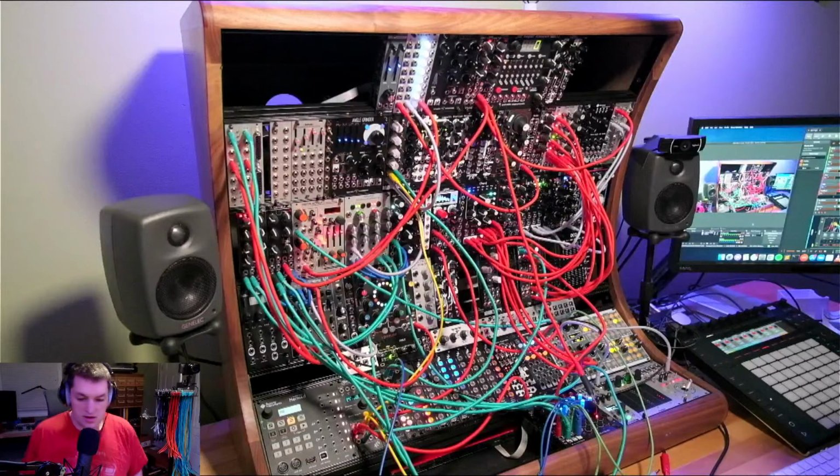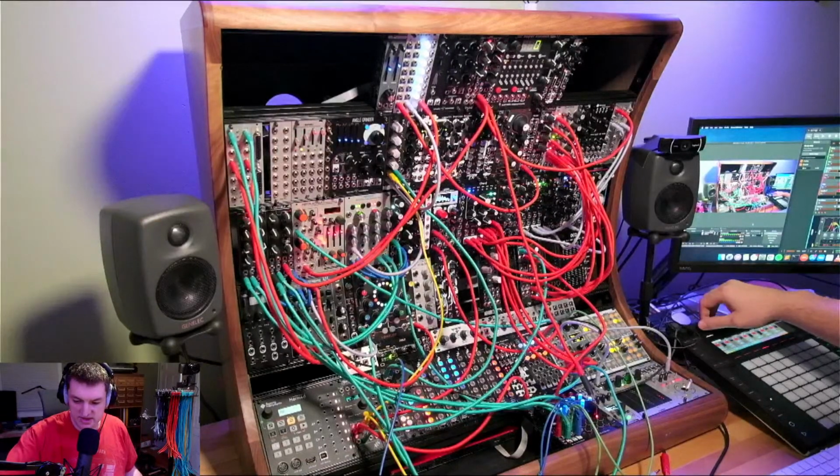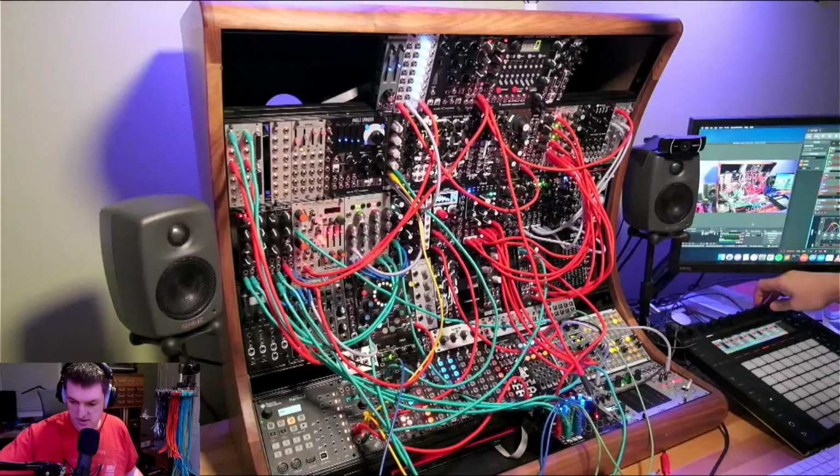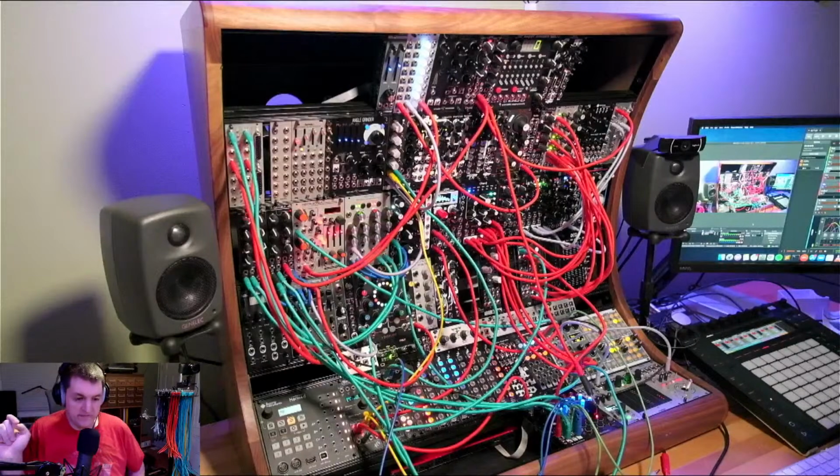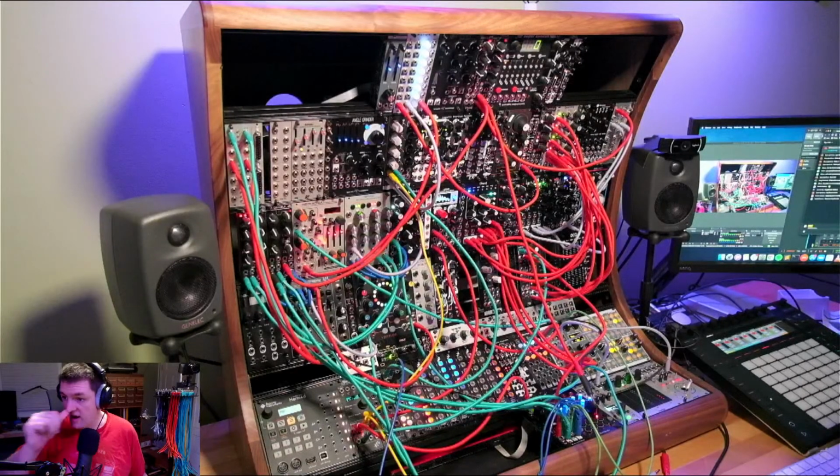Okay. Well, let's hear what I just did. Okay. So what I did was I changed the patch, so the output of the trigger for the ARP is now actually a Euclidean rhythm. So rather than it just being straight based off the clock, it's actually doing a Euclidean rhythm. A Euclidean rhythm, which is very mathy.